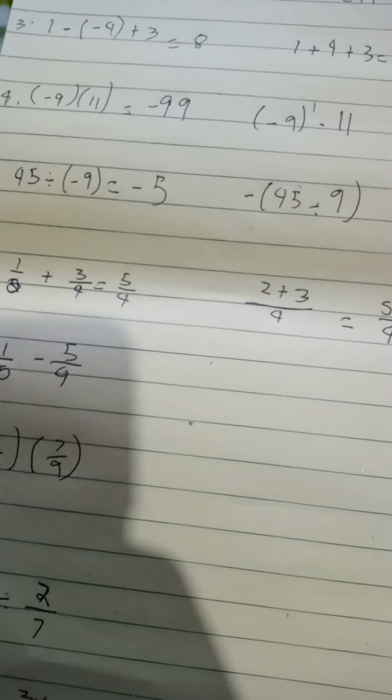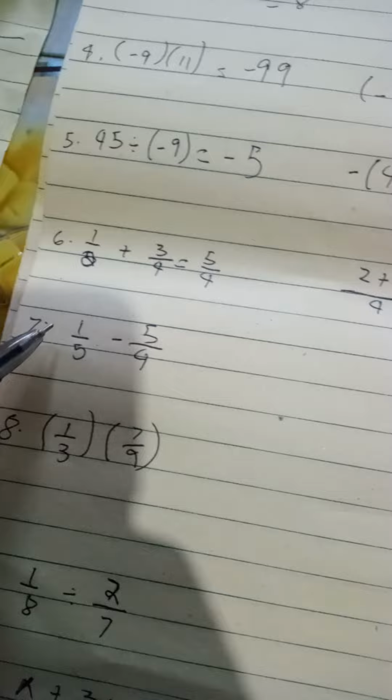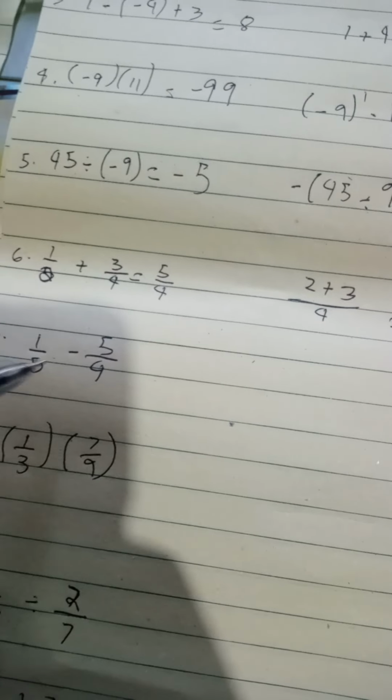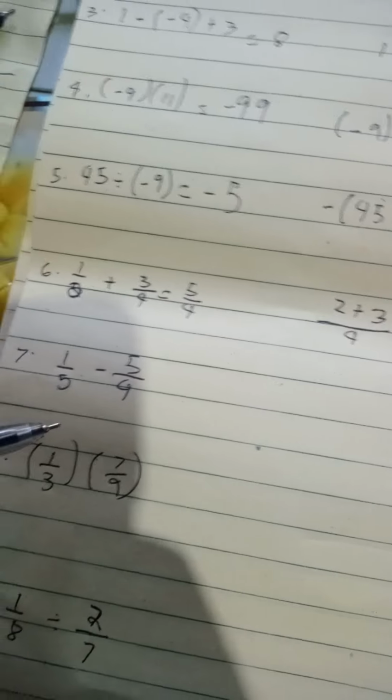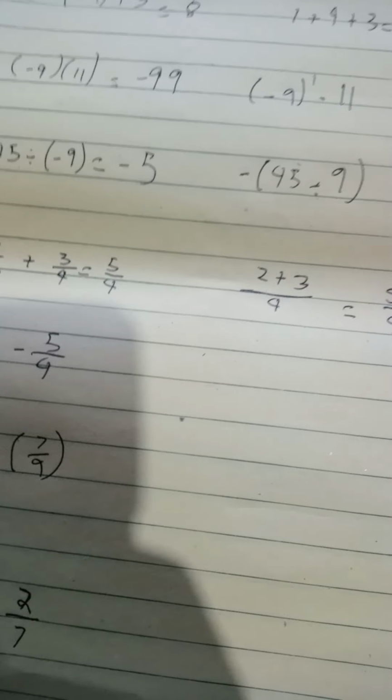Number 7 here is 1 over 5 minus 5 over 4.